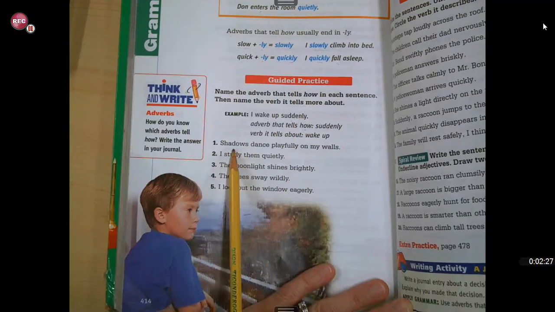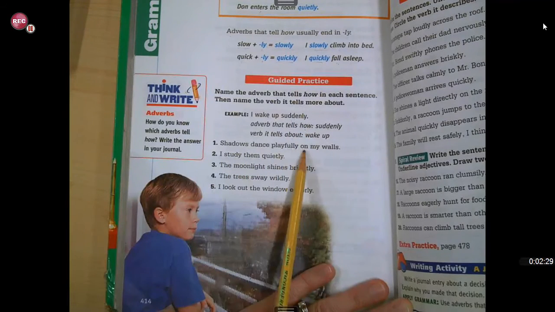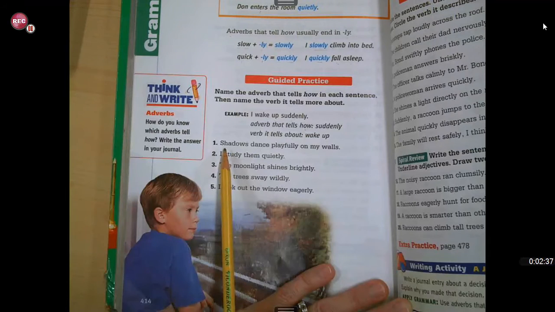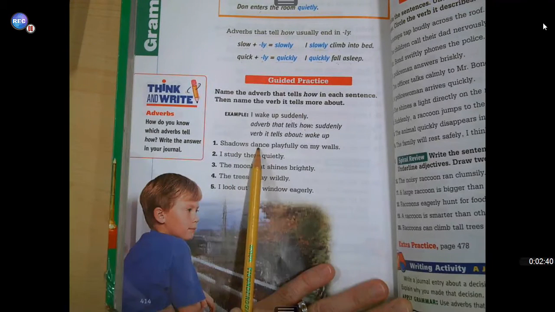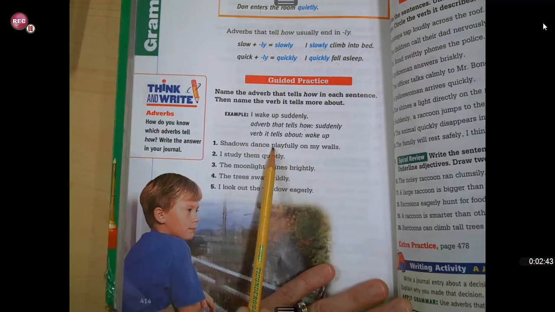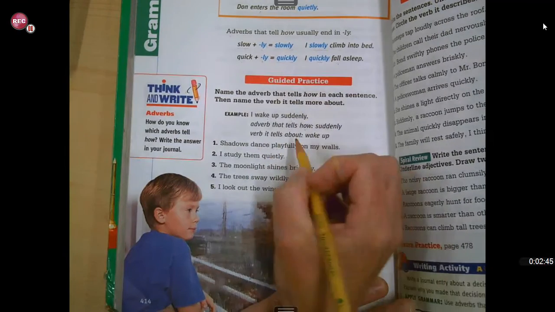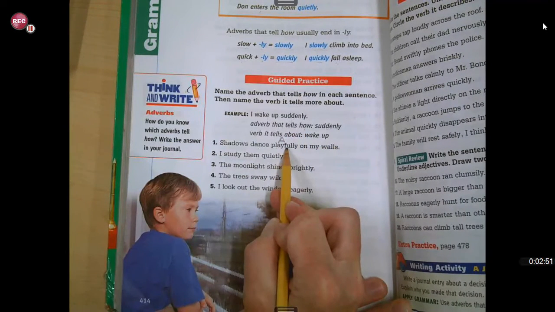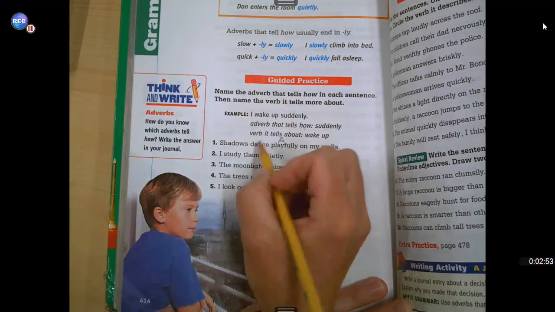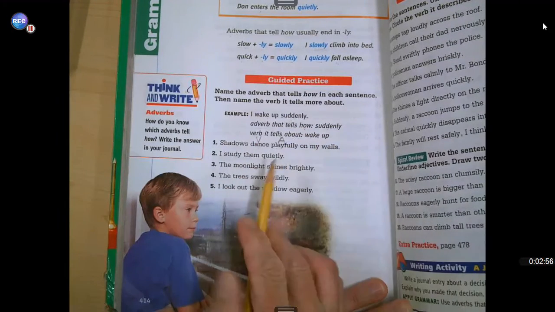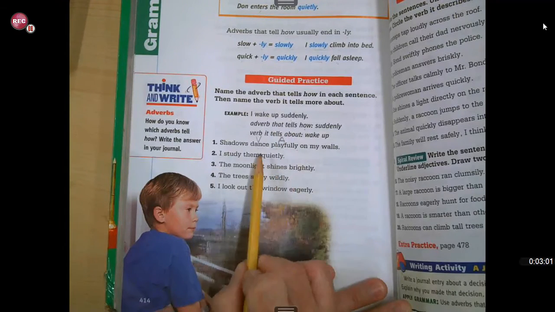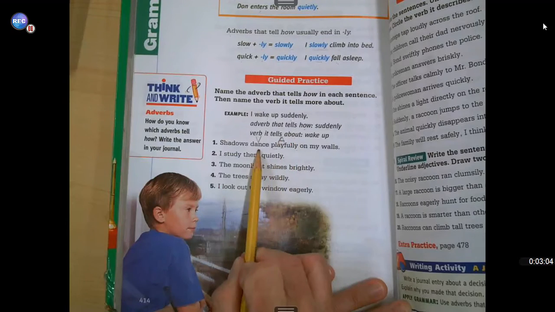So let's look at number 1. Shadows dance playfully on my walls. First thing, let's look at the action. What did the shadows do? They danced. So how did they dance? Playfully. Playfully is the adverb that tells how. And what was the action? It was dance. So this is the verb. On your paper, you should have adverb that tells how, playfully, and verb it tells about, dance.